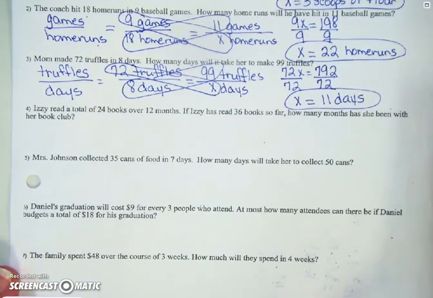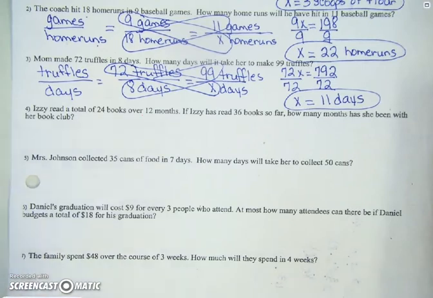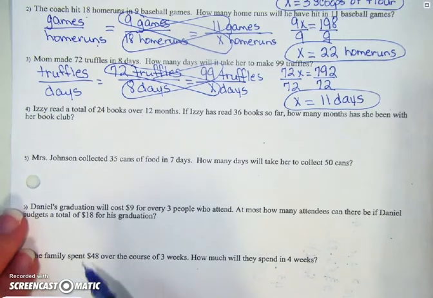Number 4. Izzy read a total of 24 books over 12 months. If Izzy has read 36 books so far, how many months has she been with her book club? All right, let's first set this up in words. Who's number, do we have a 26 in here? Okay. 13. Who's 13? Okay, Walker, set this one up in words for me.